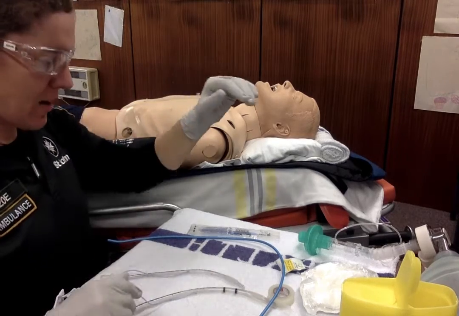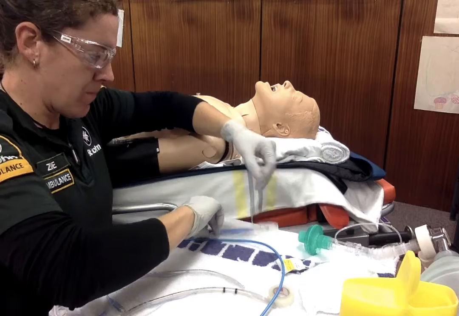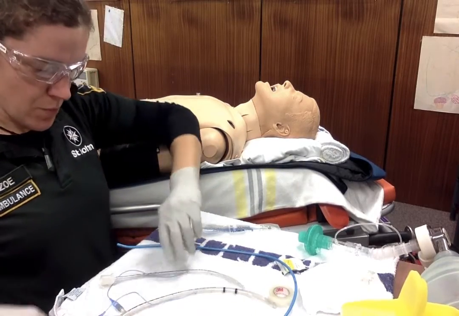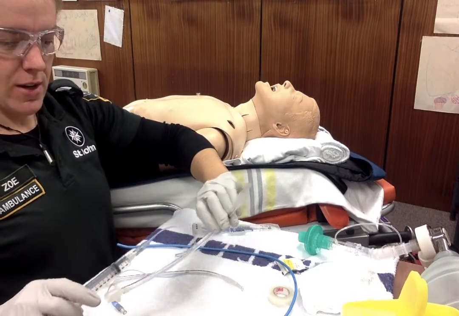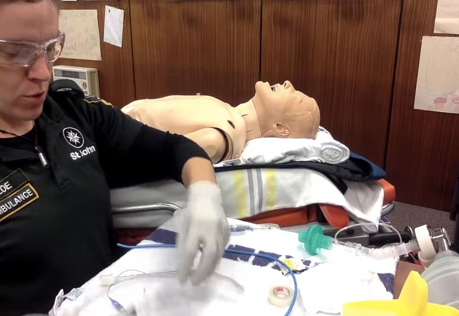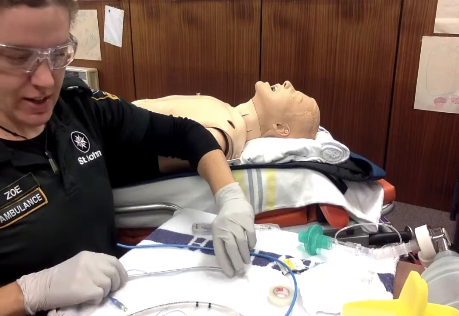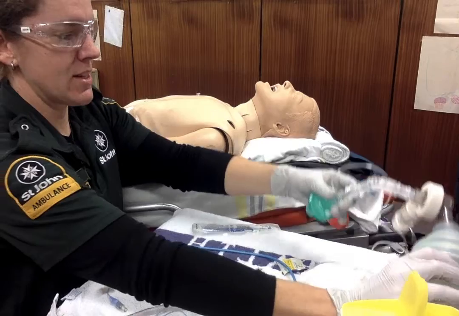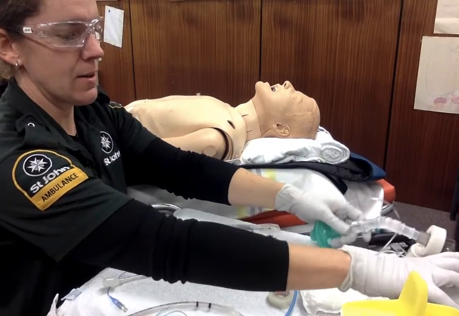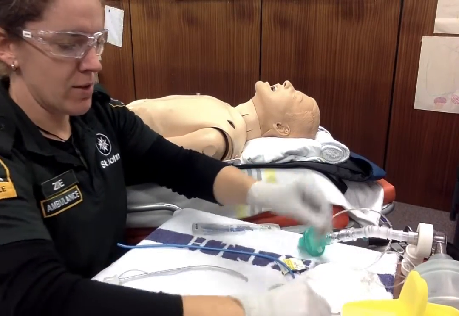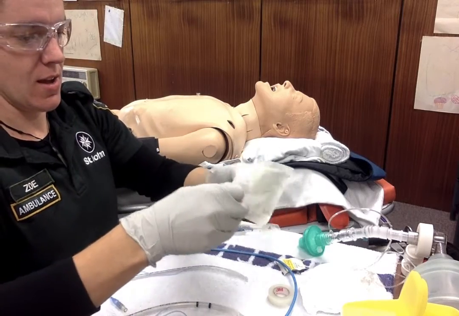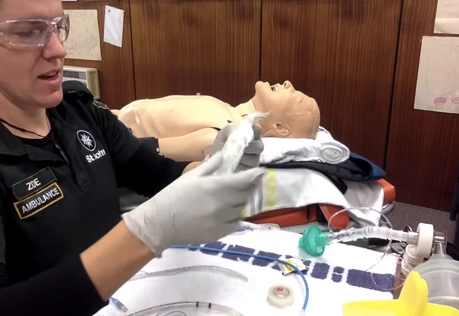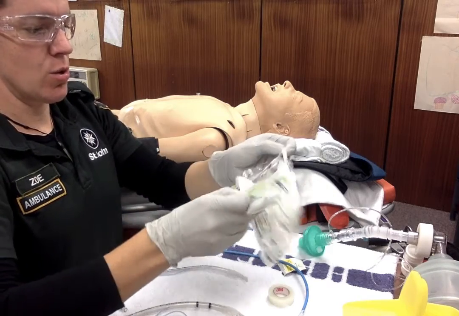PPE, glasses and gloves. I've got a scalpel here ready and a sharp container for it to go into. I've got my bougie. I've got a size 6 tube and I've checked the cuff. I've also got a size 5 just in case I get in there and realise there's not a lot of space. I've got my bag mask all ready and set up. I've got my capnography plugged in, my filter, and I've also got some gauze here to try and help mop up the mess, if there is any, and a way to secure the tube.